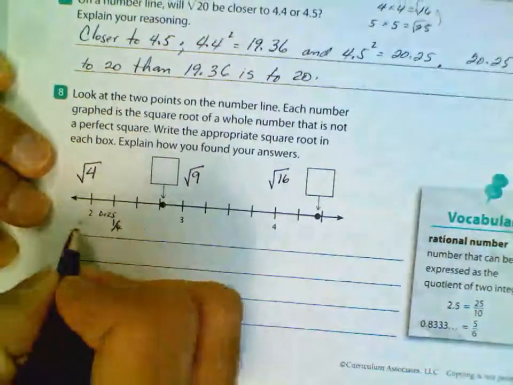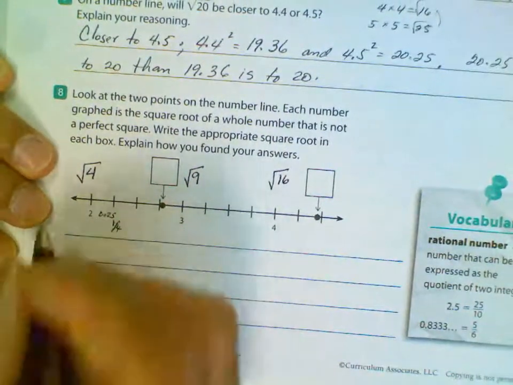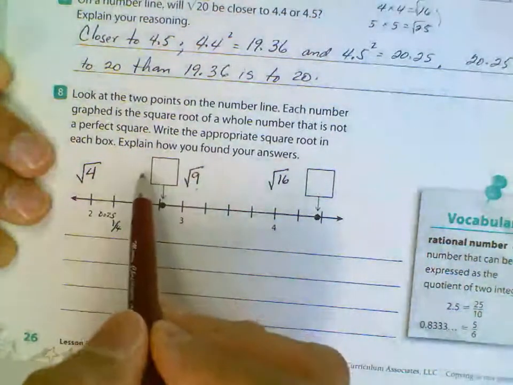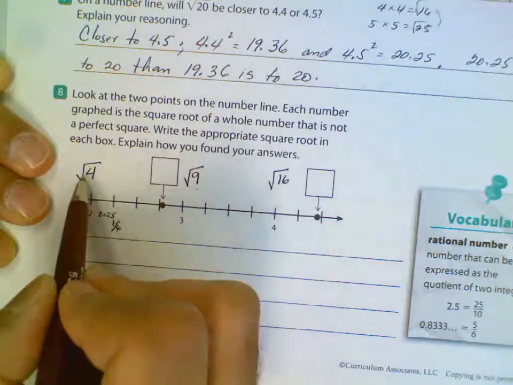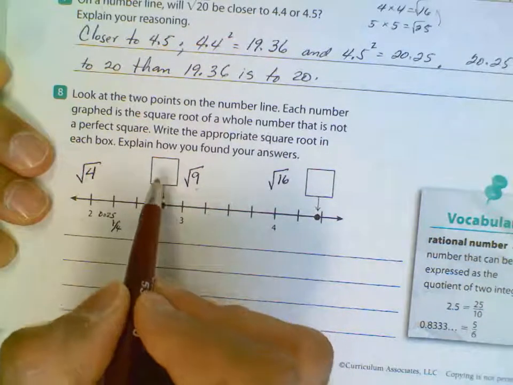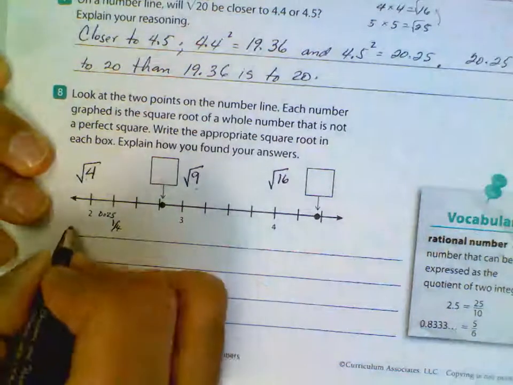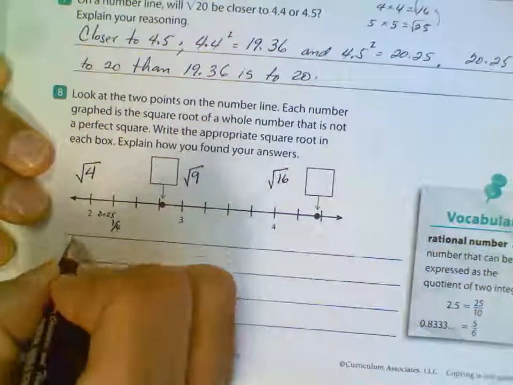So what can we do? Let me answer. I knew that the first square root was between 4 and 9, but it's closer to 9. Let me type here.